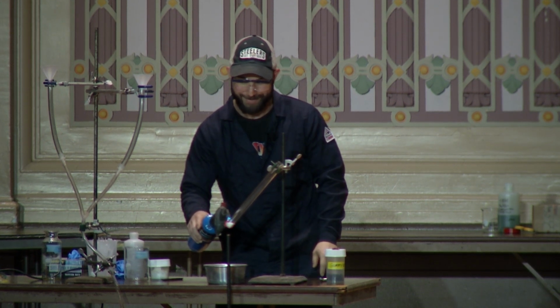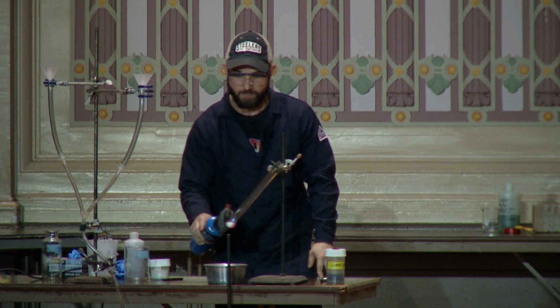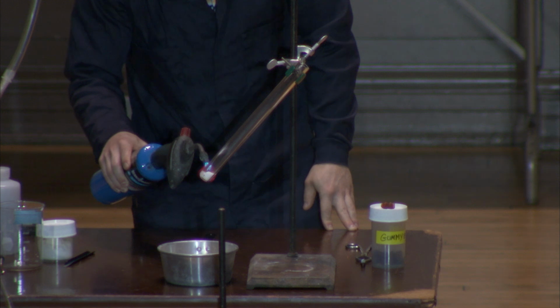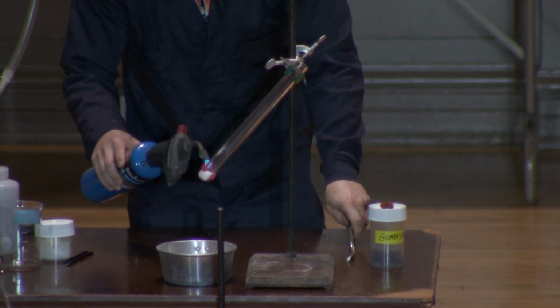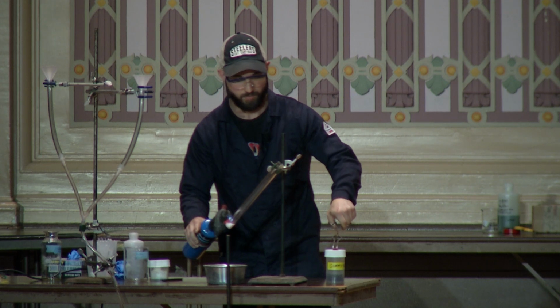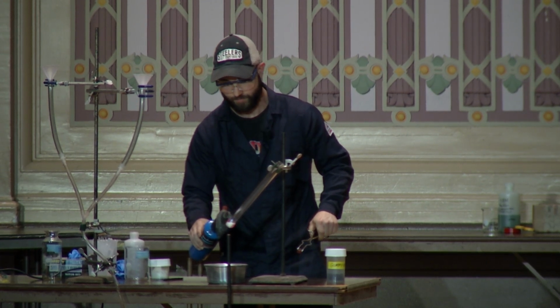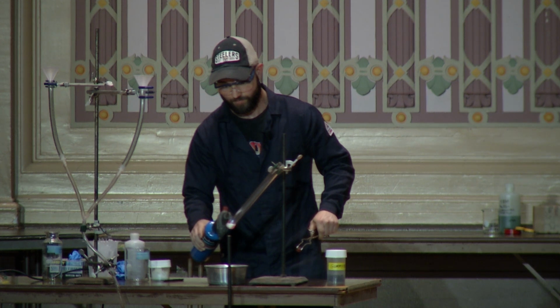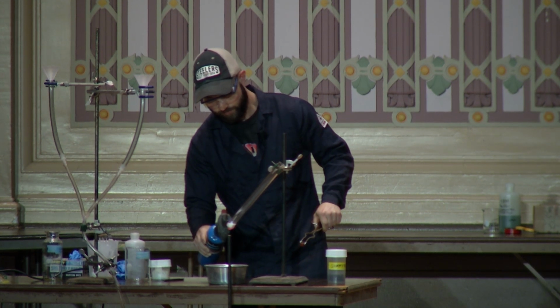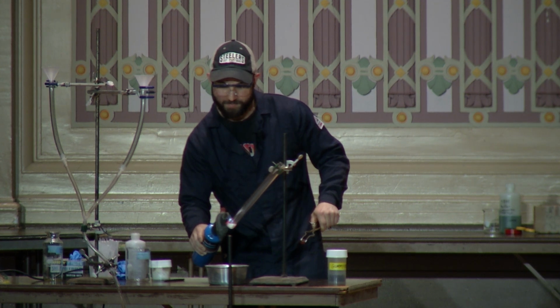We're getting there. This is always the worst part, waiting for this to melt.